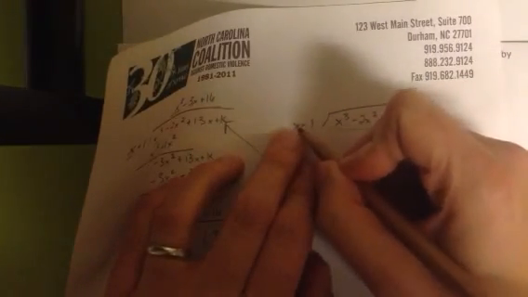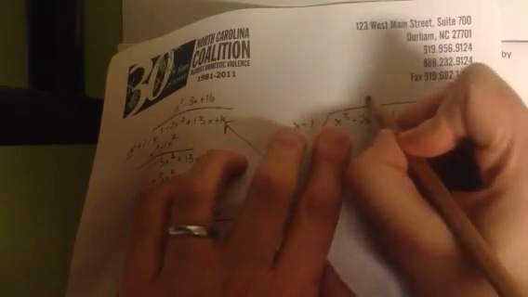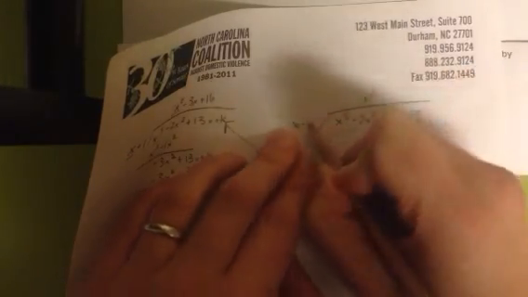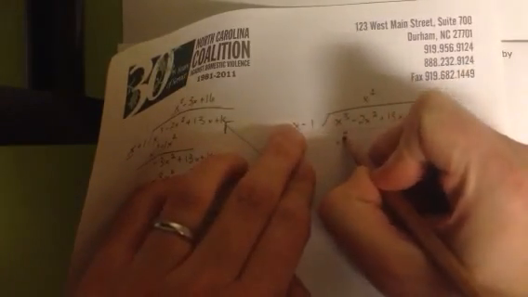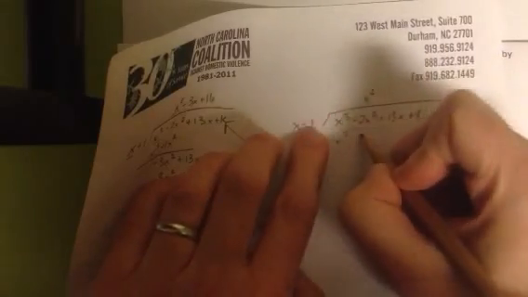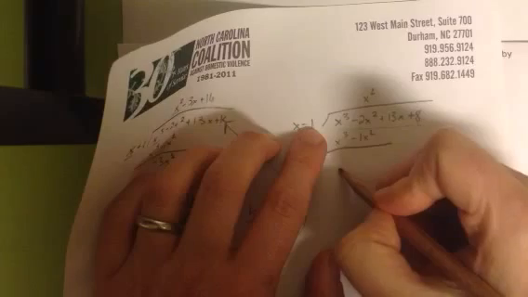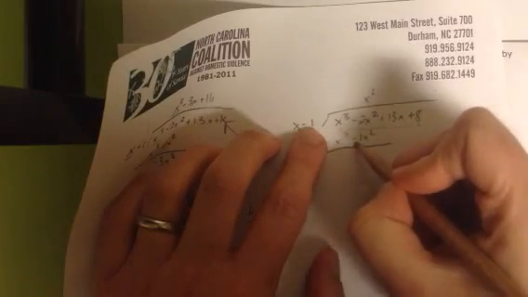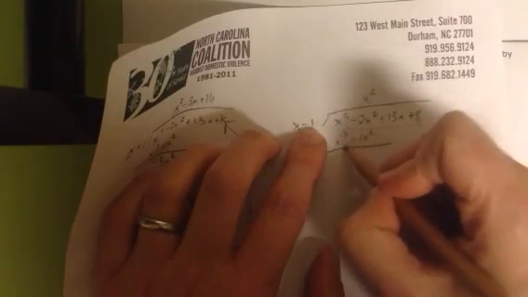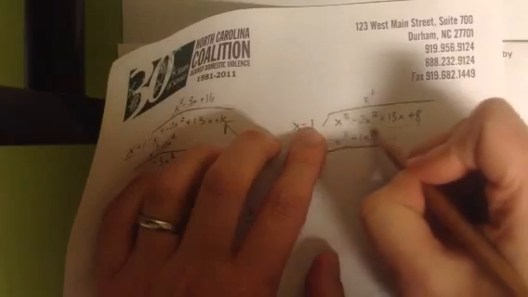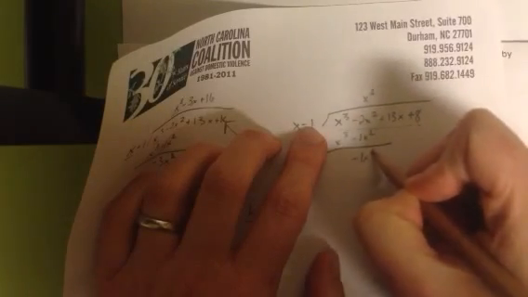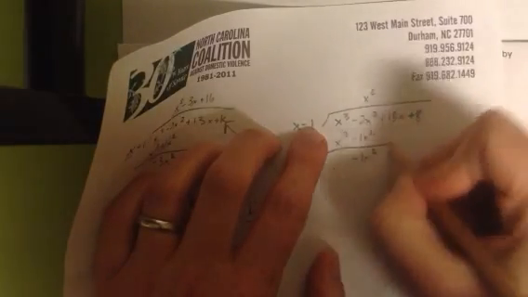What do I need to multiply x by to get x to the third? That's x squared. Now distribute. X squared times x is x to the third. X squared times negative 1x is negative 1x squared. Subtract down. These two cancel. Negative 2x squared minus negative 1x squared, that's like subtracting a negative. It's like adding. So we end up with actually negative 1x squared. And then bring down the rest.